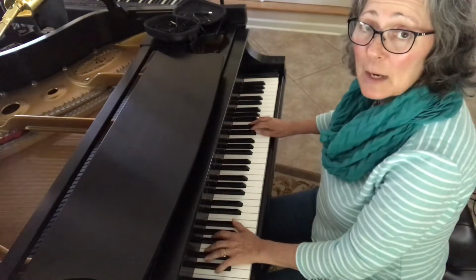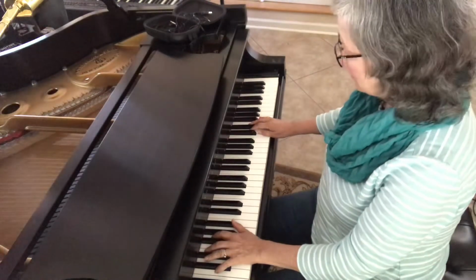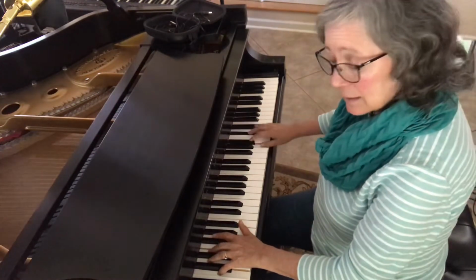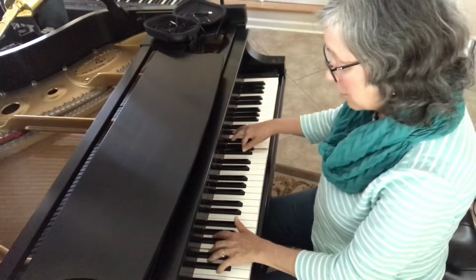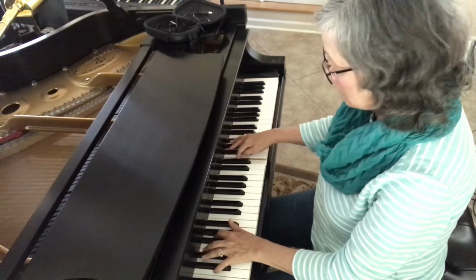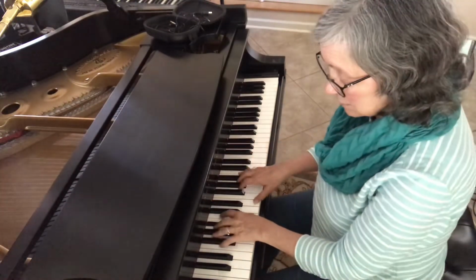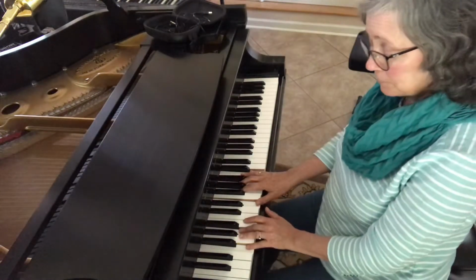Sometimes it helps to say the names of the chords as you're doing it. C, A, F sharp, E flat, and then that's F major.